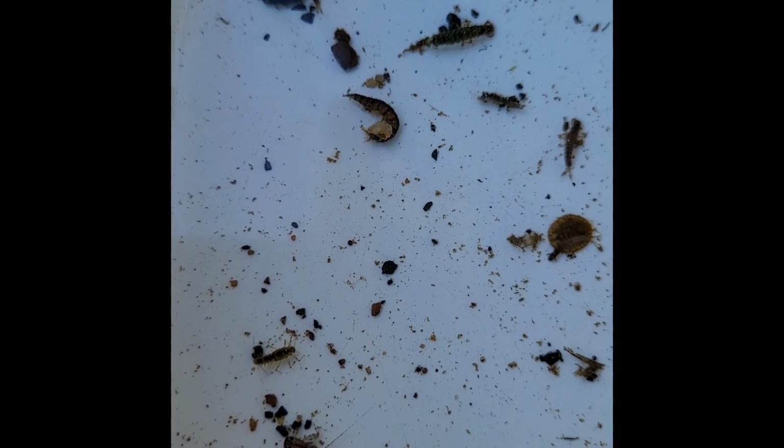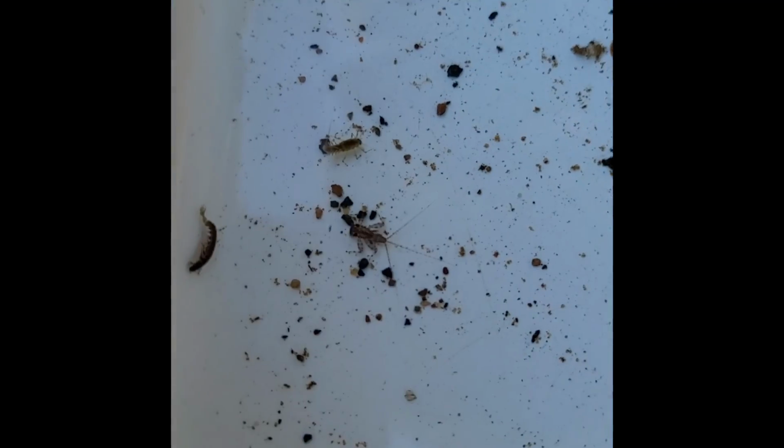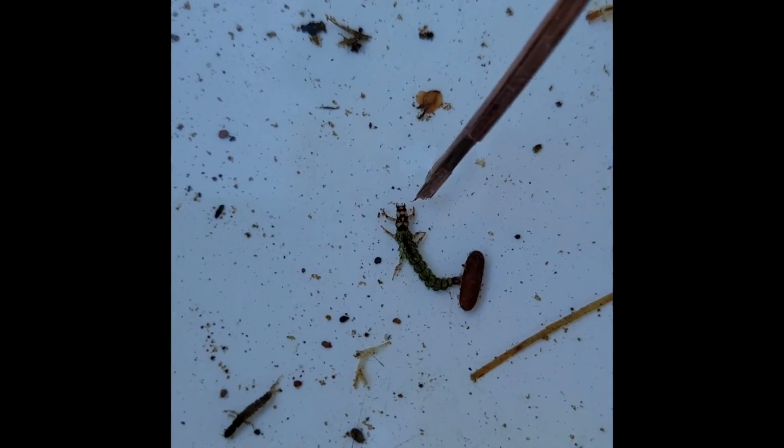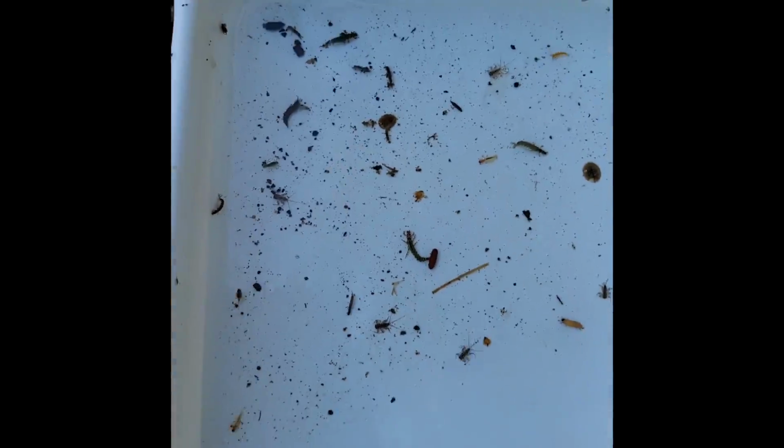And that's just a fly larvae, not a great indicator of stream health, but mainly when we're looking for stream health, we look for mayflies, caddisflies, and then stoneflies, which unfortunately we don't have. But there you go.